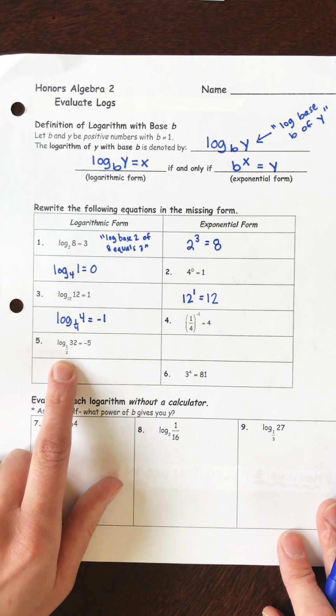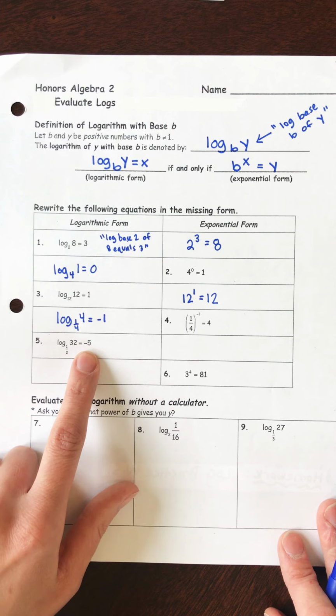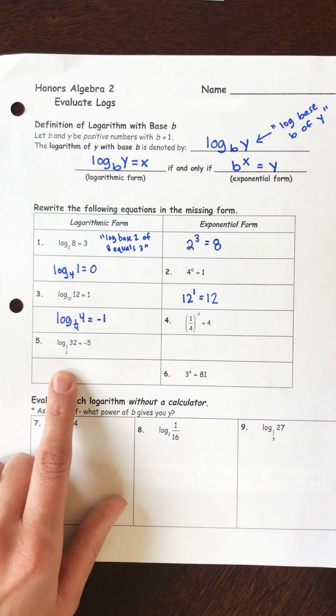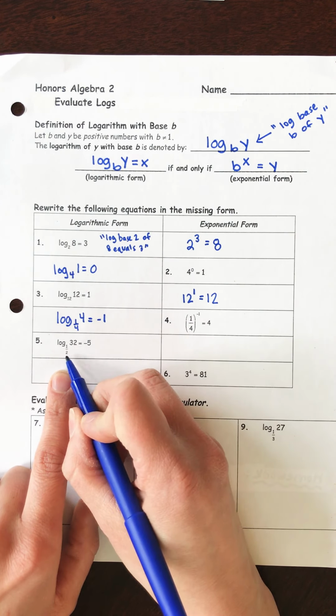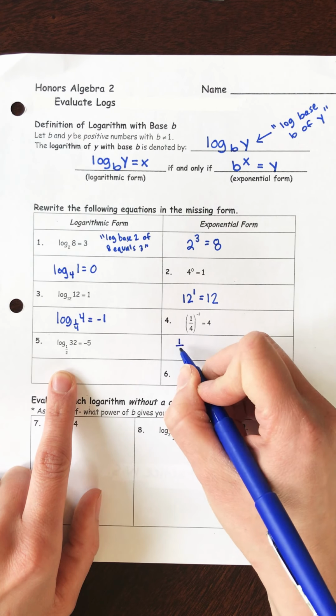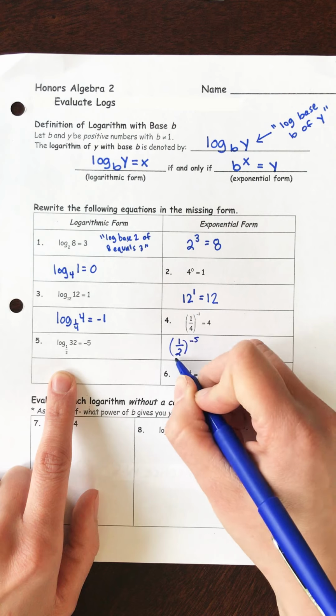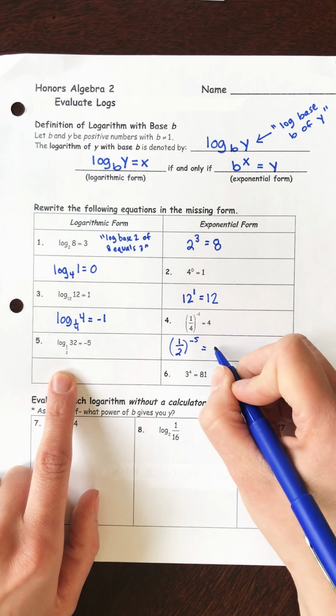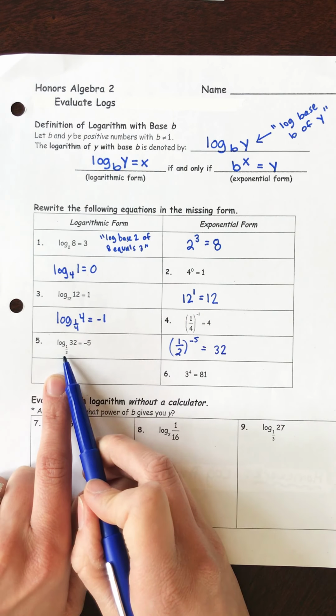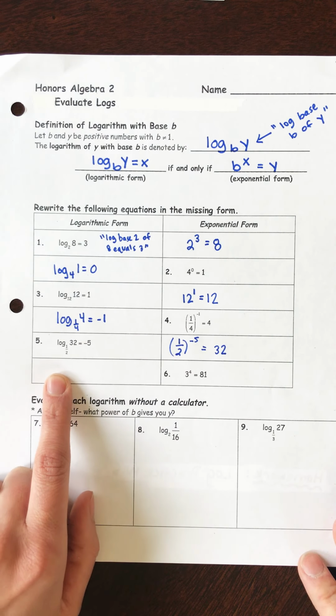Okay, log base 1/2 of 32 equals negative 5. So if I want to put it back in exponent form, 1/2 to the negative fifth, so base to the other side, 1/2 to the negative fifth, that equals 32. Base to the other side equals exponent.